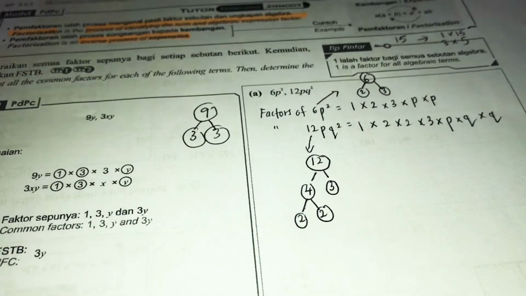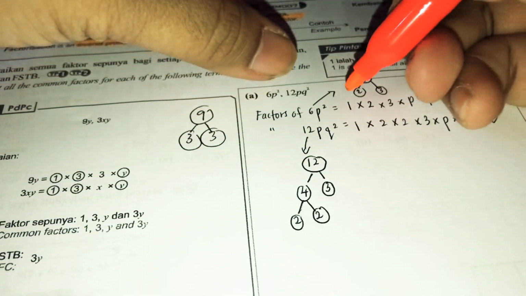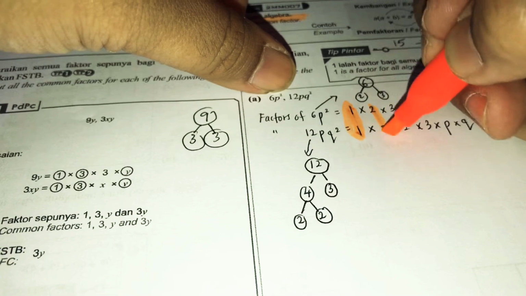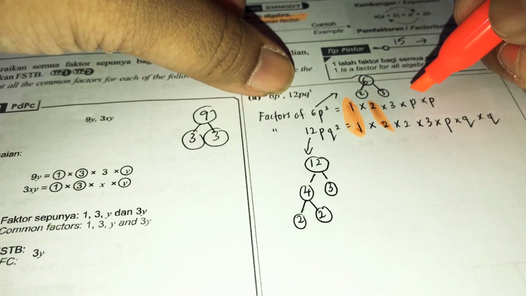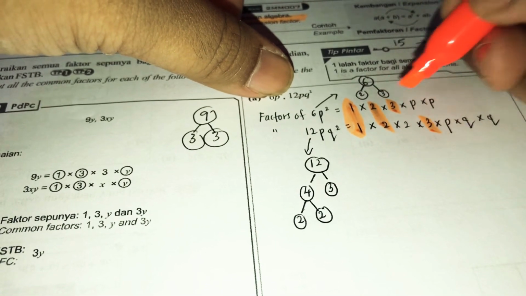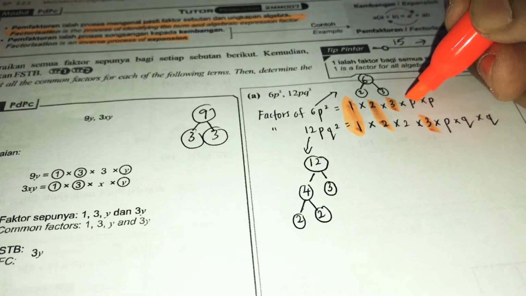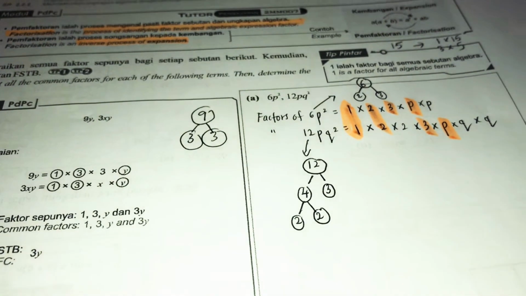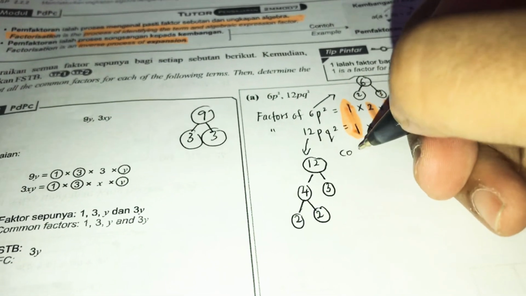Okay, then find the common factors. Common means same. Okay, same factors here: 1, 2, and then 3 are the same here, common. And then you have p here. p is also a common factor.